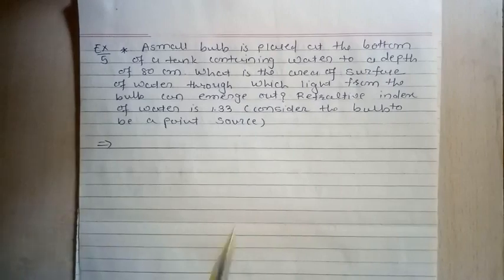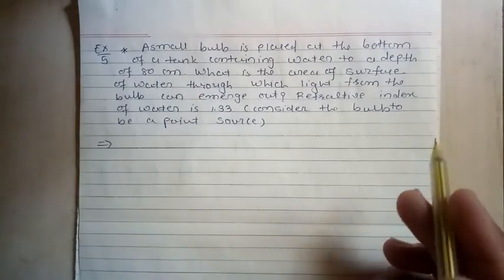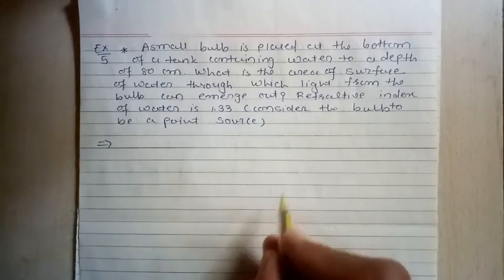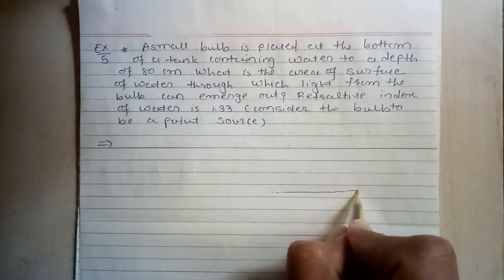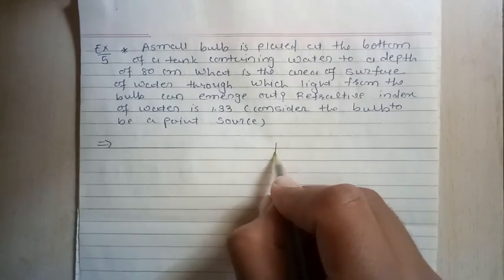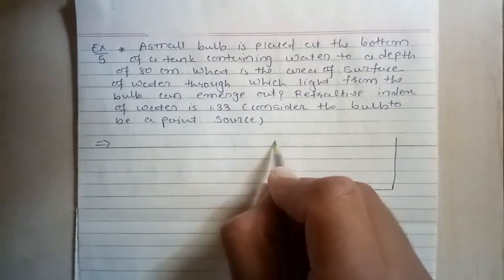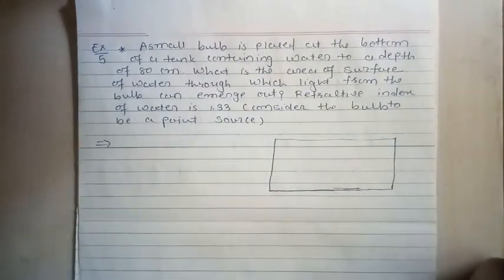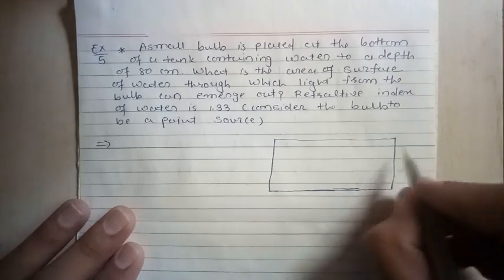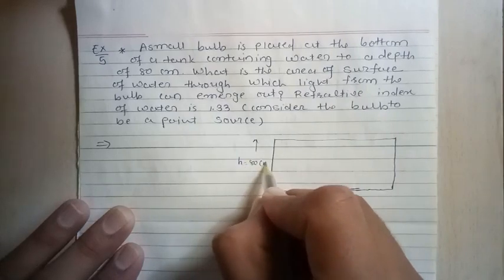So here the data is a small bulb is placed at the bottom of the tank and the depth is 80 centimeter, right? So here we assume this is our tank, like this. Here the depth of the tank is 80 centimeter. So here H is equal to 80 centimeter.